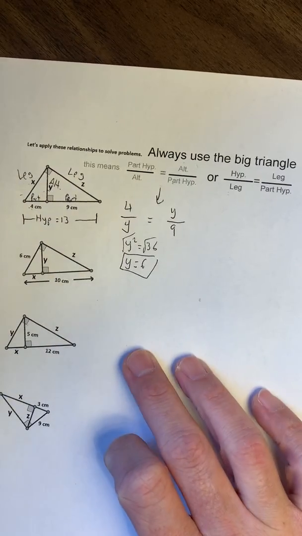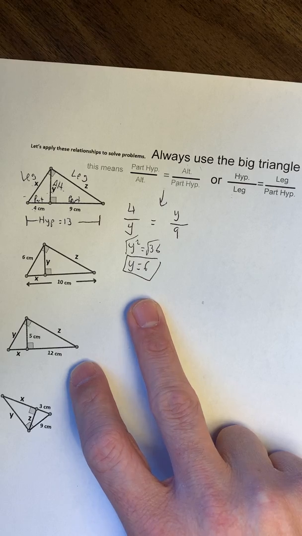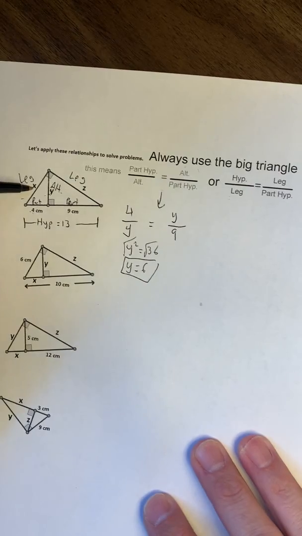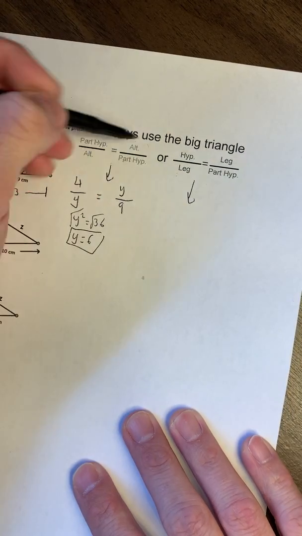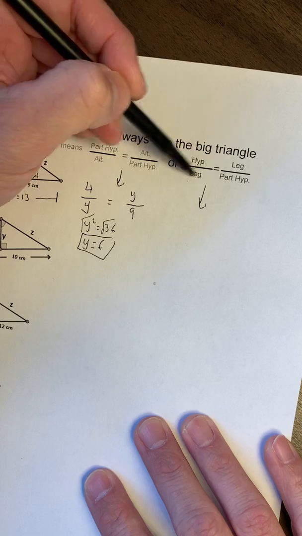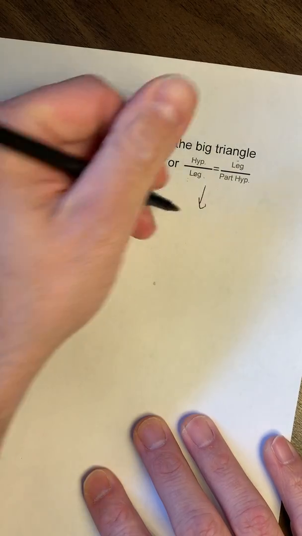I figured out that the altitude was 6 on the first triangle. Easy. Now, let's solve for X. X is a leg. That means I'm going to use this proportion. I'm going to use the leg. It says x is the leg.